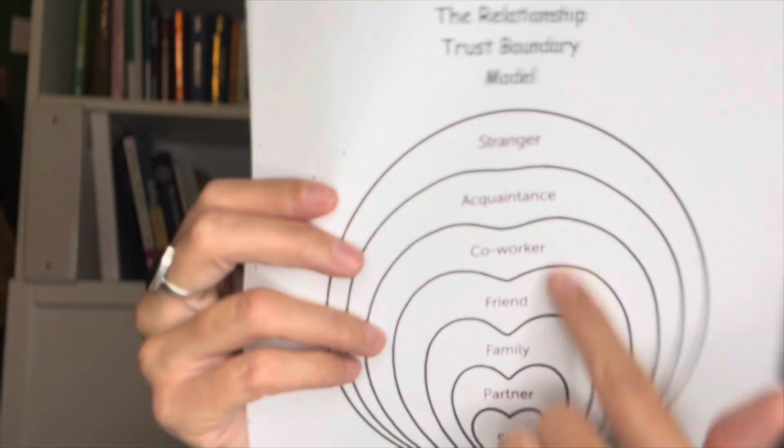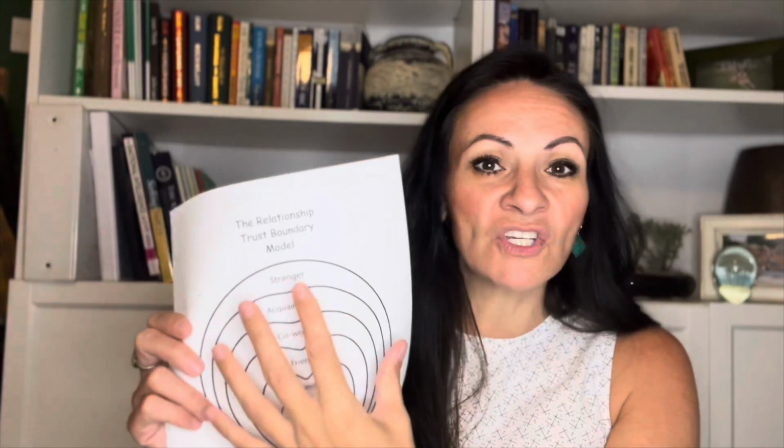You can do that for every relationship you have. I would really say, especially the ones you're struggling in. And the way you put them on the model is the amount of trust you want to share with them. That's the whole point, is we want to give our brain this visual idea of the level we're going to share with them, so that when they call you on the phone, you're mindful, okay, I'm only sharing at an acquaintance level. And if you get the Relationship Trust Boundary Model, or you go back and watch prior videos, it's going to show you what it means to share with someone at an acquaintance level, or at a coworker level, or at a family level.